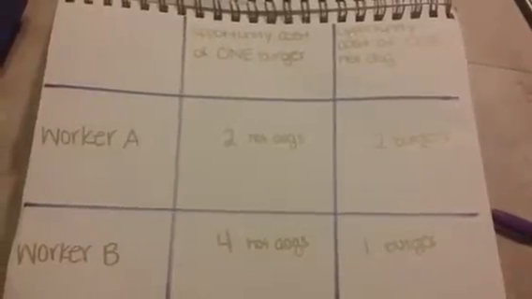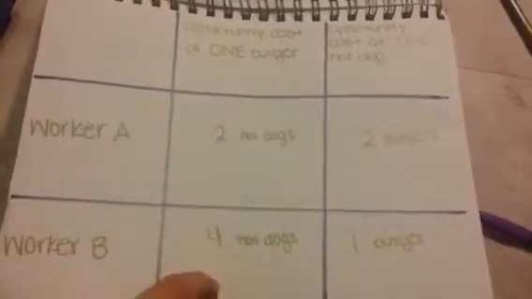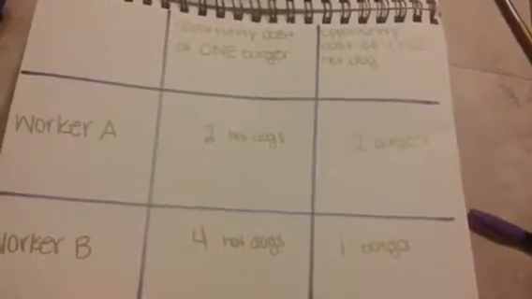So unlike absolute advantage, comparative advantage is the ability of an individual, country, or company to produce a good or service at a lower opportunity cost than its competitor. As this chart shows, worker A has the comparative advantage when it comes to making burgers. For every one burger worker A makes, the opportunity cost is only 2 hot dogs, whereas with worker B, it's 4 hot dogs. This differs when it comes to making hot dogs.